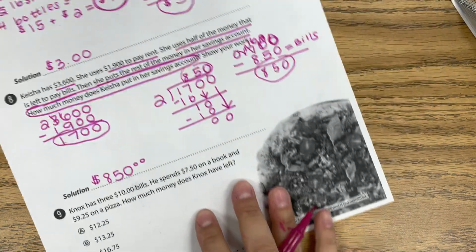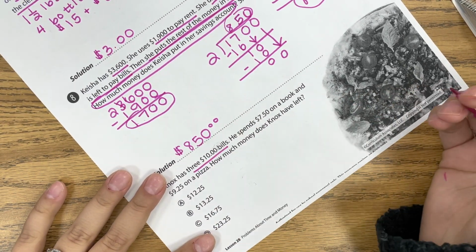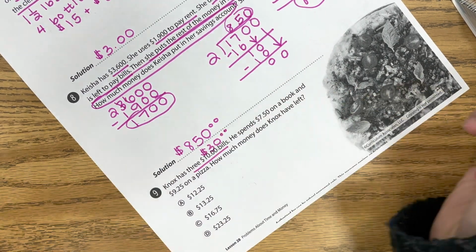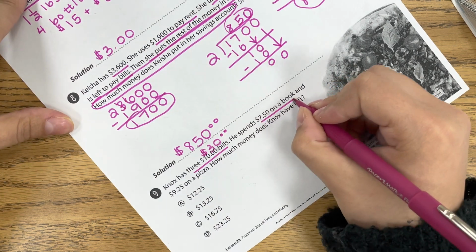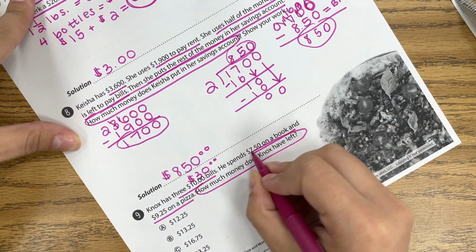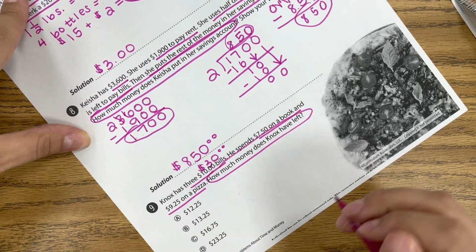Now our last one, number 9. Knox has 3 $10 bills. So essentially he has $30, right? Because 3 times 10 is 30. He spends $7.50 on a book and $9.25 on a pizza. How much does Knox have left? So first we need to figure out how much he spent on the book and pizza.